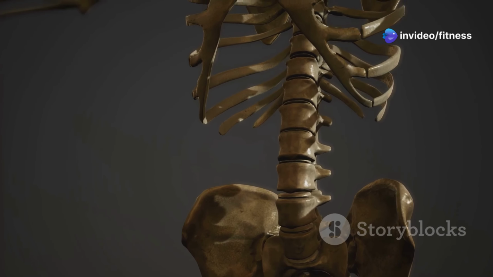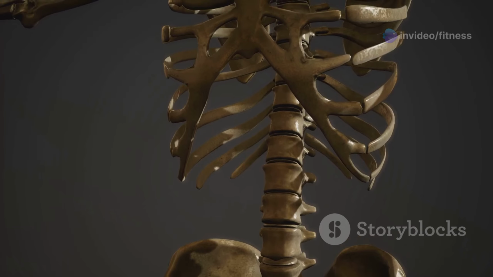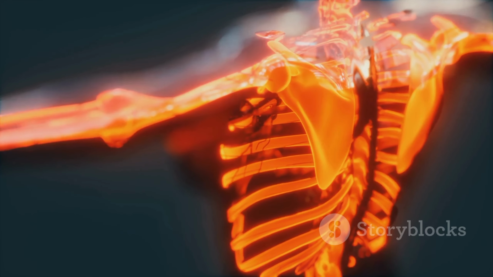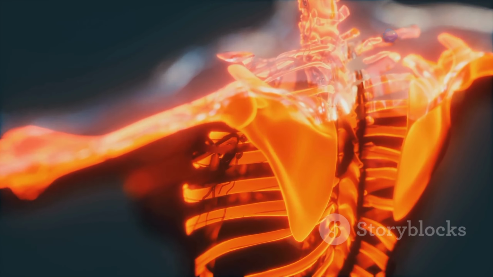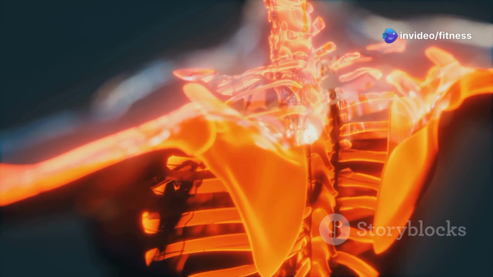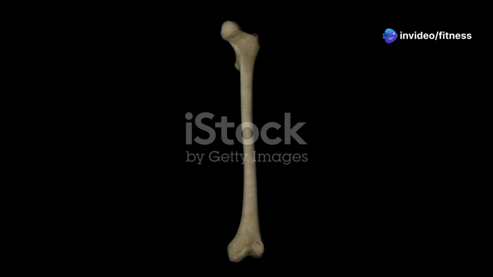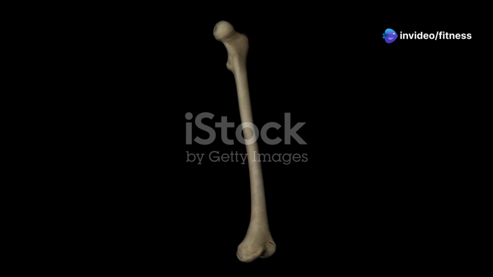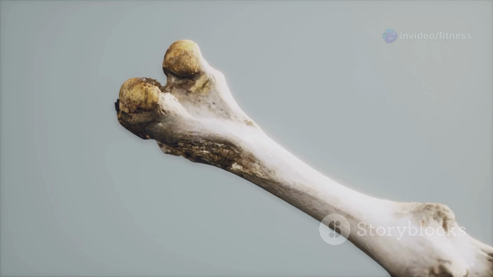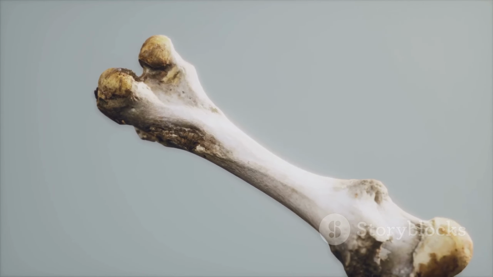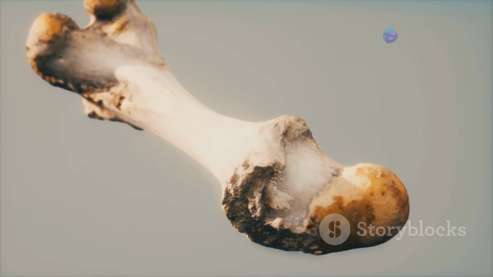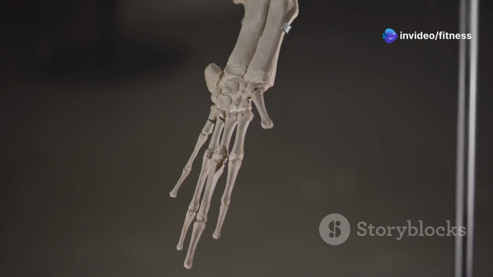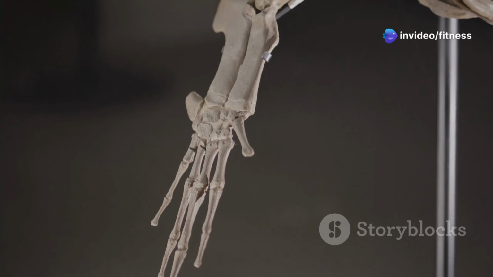Bones come in various shapes and sizes, each tailored to its specific function. This has led to the functional classification of bones into four main types: long bones, short bones, flat bones, and irregular bones. Long bones, as their name implies, are longer than they are wide. They act as levers for movement and provide support for our limbs. Examples include the femur, thigh bone, humerus, upper arm bone, and phalanges, finger and toe bones.